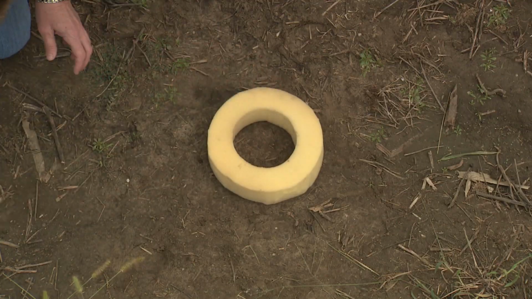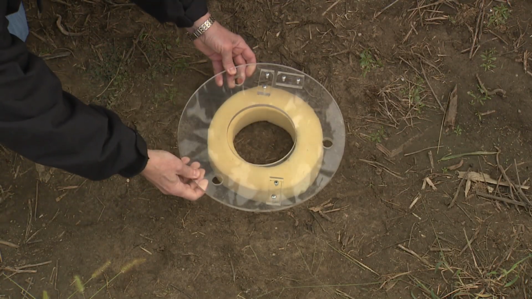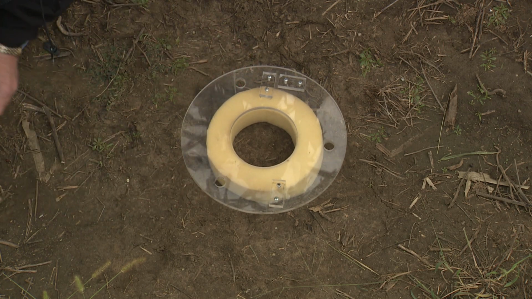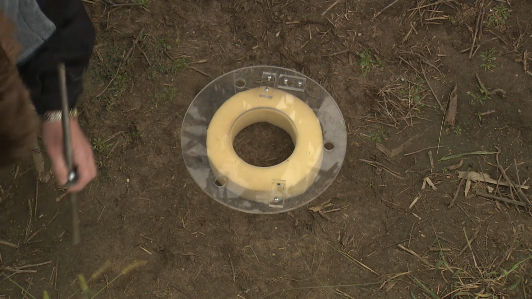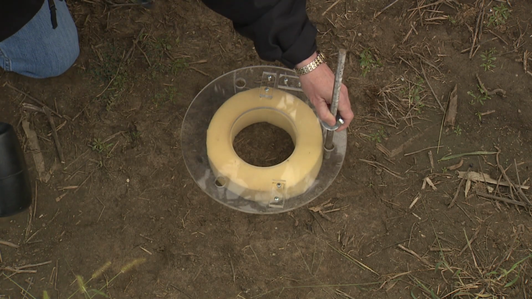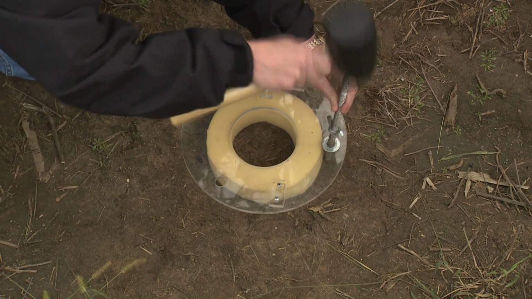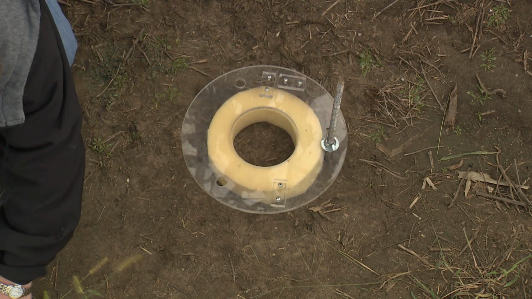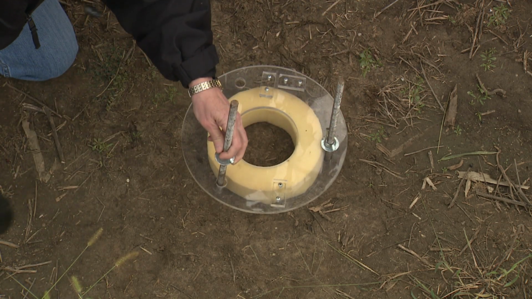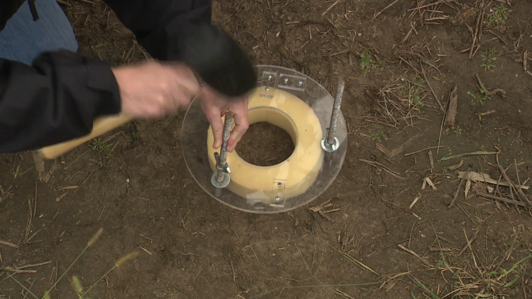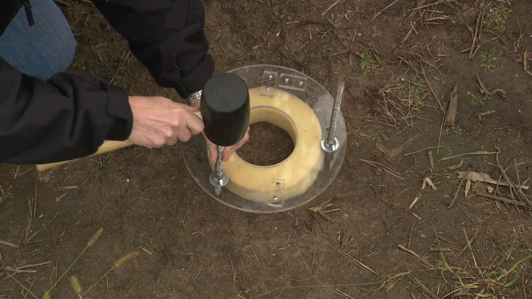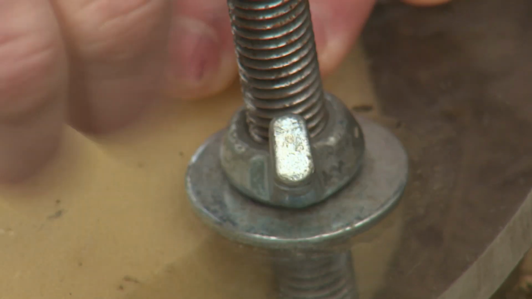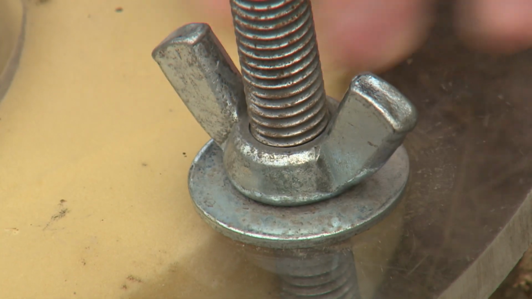Once you've removed all the material off the surface, you're going to place the plastic foam on the soil. And then you're going to place the plastic ring over the foam. You're going to take the 3 threaded rods, pound them in, and try to secure that ring in place. You're going to use the wing nuts and screw them down so that the plastic ring is firm in place. You don't want it too far down, but just so it doesn't move.